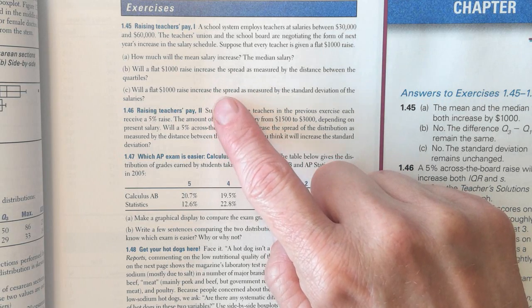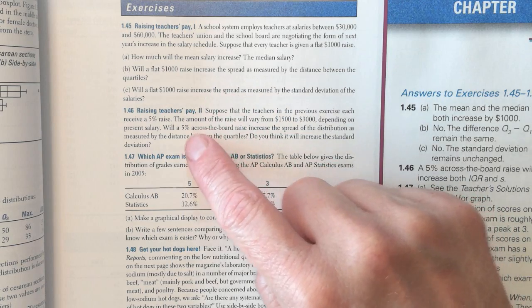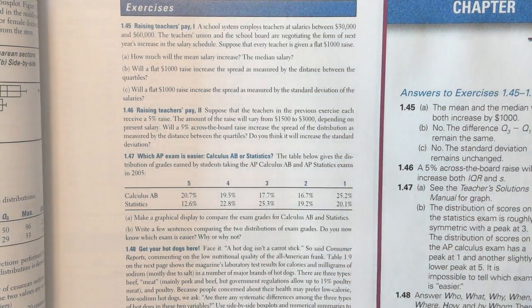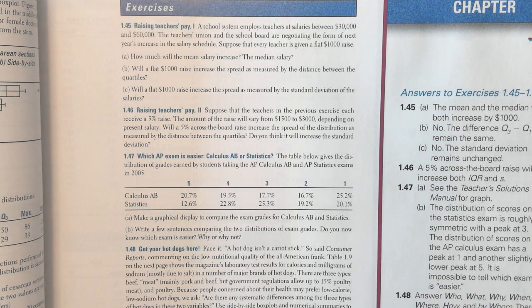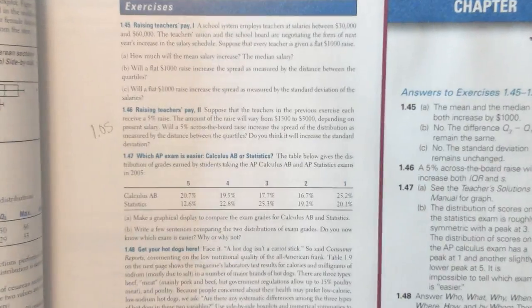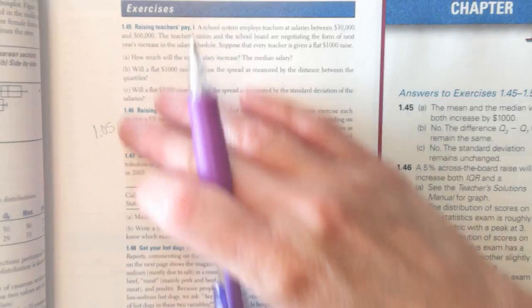Will a flat $1,000 raise increase the spread by standard deviation? Nope. Now what if we gave everybody a 5% raise? Now be careful. If we're going to give a 5% raise, everybody keeps their original salary. So it's actually a 1.05 multiplication factor. The 1 keeps your original salary and the 0.05 gives you that 5% boost.